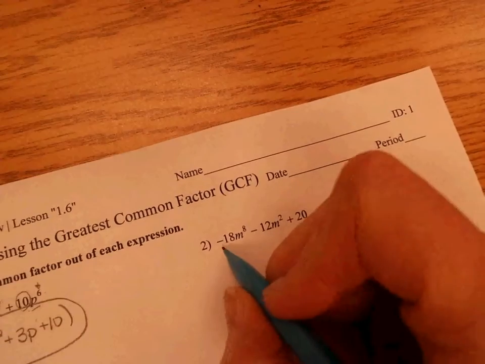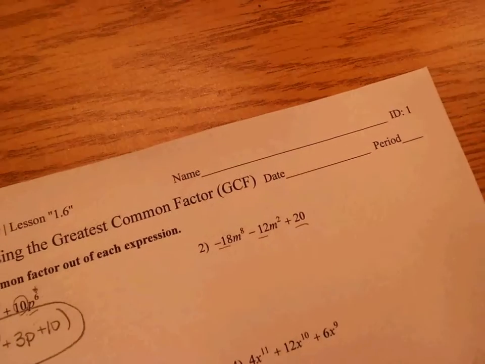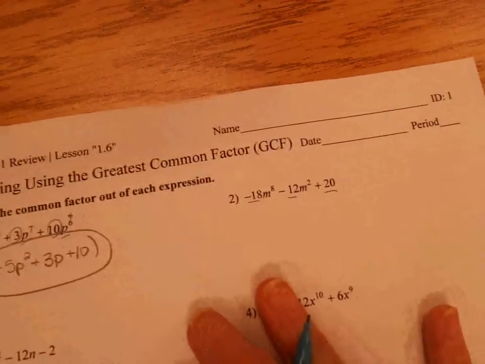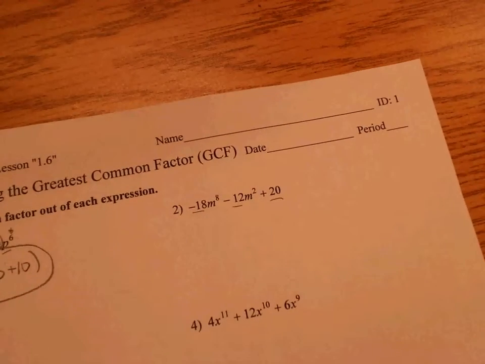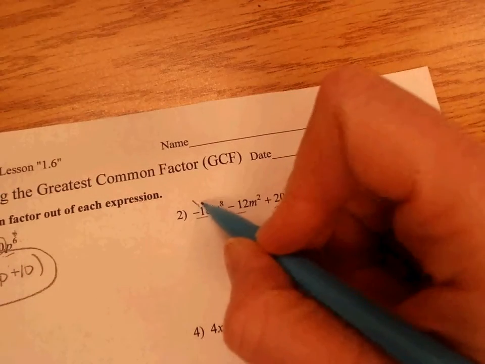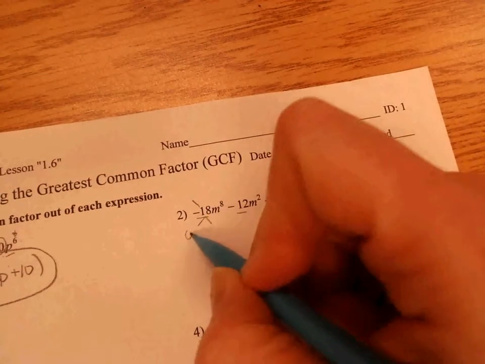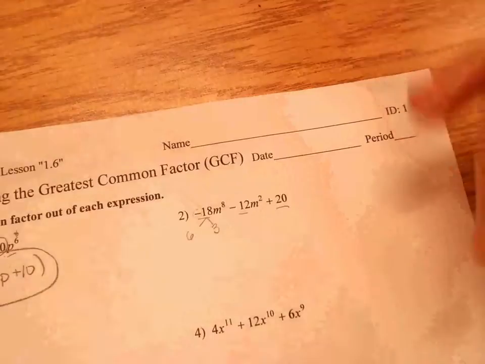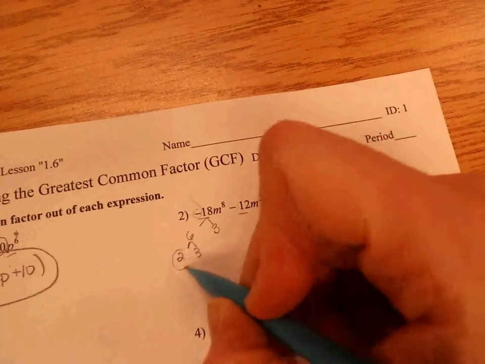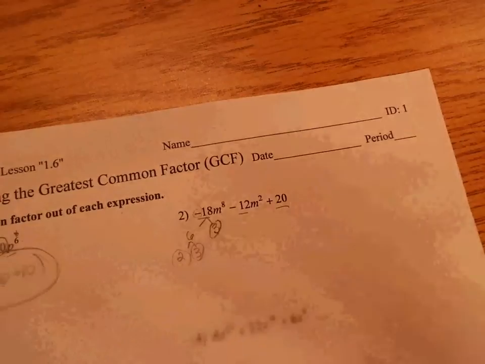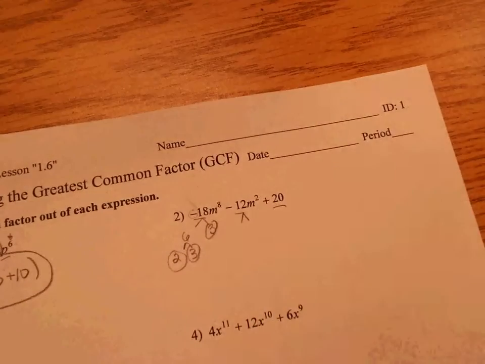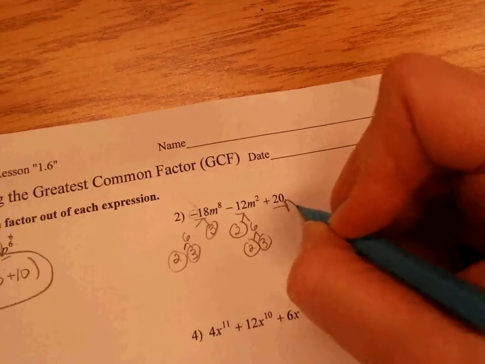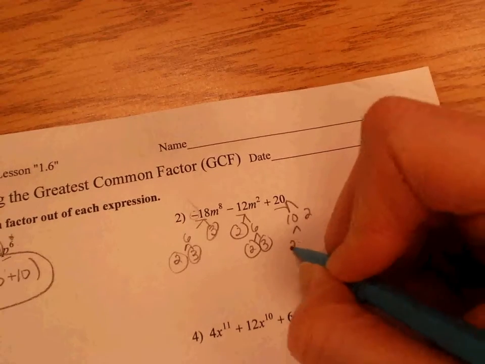So we look at the lead coefficient, and -18, -12, and 20. Now, we can look at those and know that those are all even, so we know 2 goes into all of those. And we can check further to think about what are the factors of -18. So 6 and 3, we'll consider the negative sign at the end. And then 2 and 3, so these are our prime factors. With 12, we have 2 and 6, 2 and 3. And with 20, we have 10 and 2, 2 and 5.